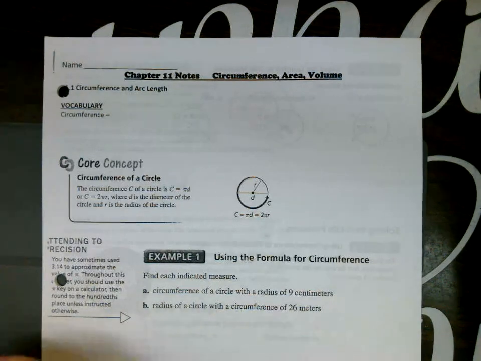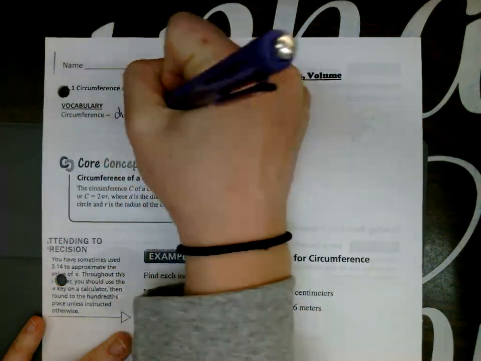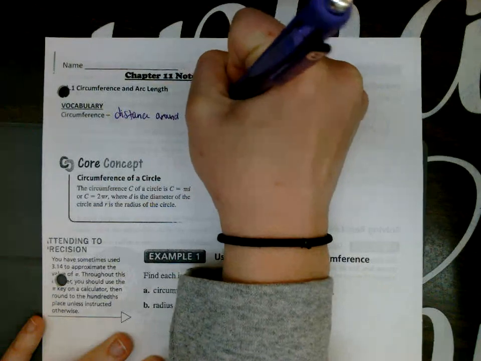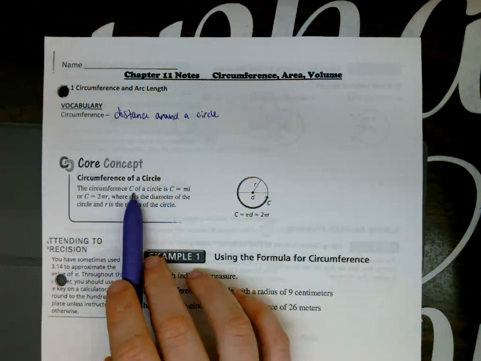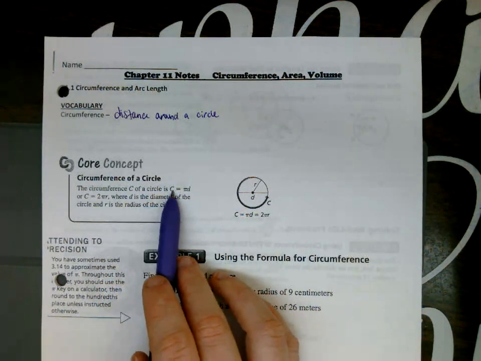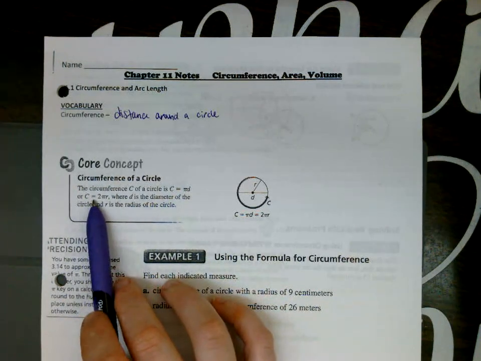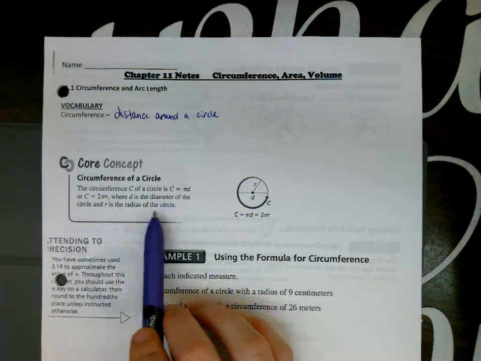Okay, so a circumference is the distance around a circle. So the circumference of a circle is denoted by a capital C. Circumference is equal to pi times d, or circumference is equal to 2 pi r, where d is the diameter of the circle and r is the radius of the circle.